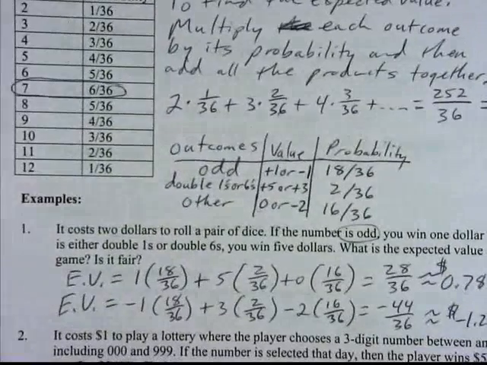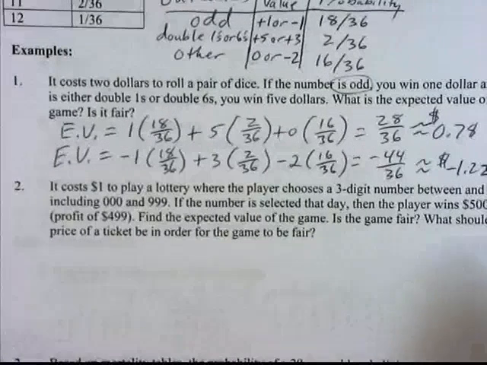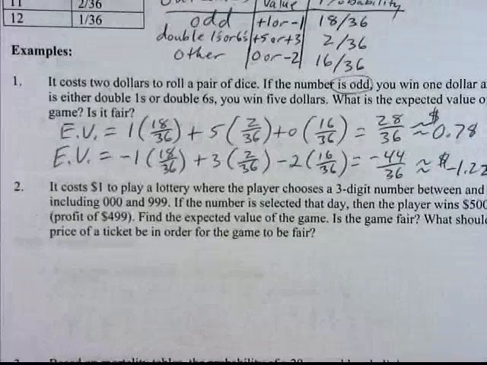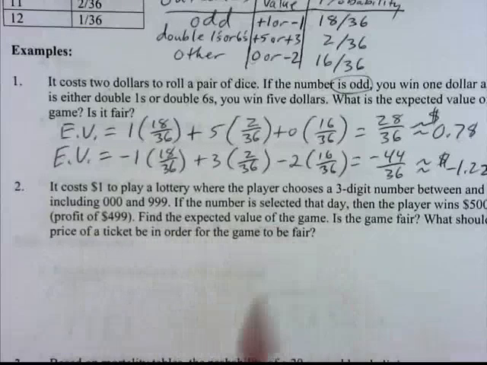All right, let's look at the next example. In the next example, it costs $1 to play the lottery, where a player chooses a 3-digit number between and including 000 and 999. If the number is selected that day, then the player wins $500, which is a profit of $499, because they paid $1 to get in. Find the expected value of the game. Is the game fair? What should the price of a ticket be in order for the game to be fair?